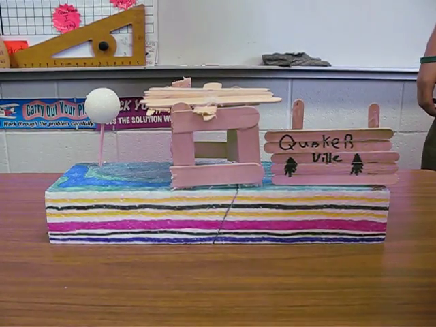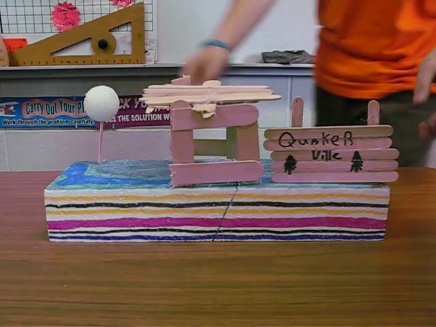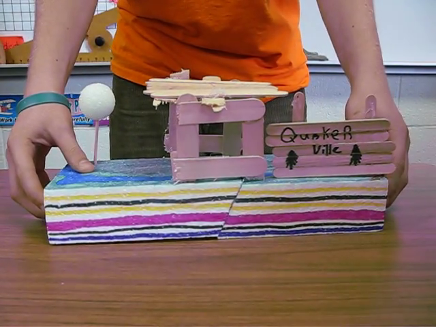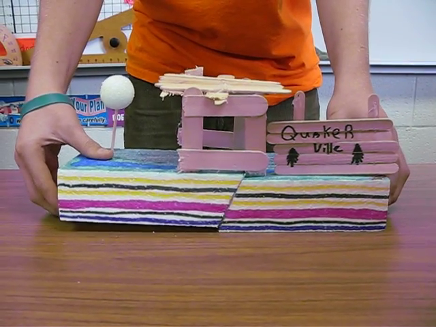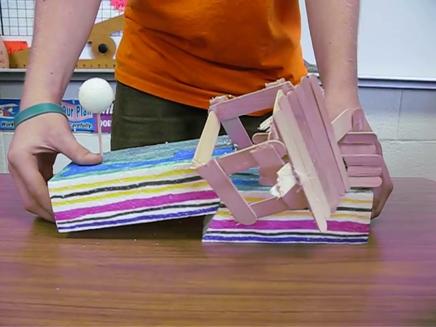Yes, and right now compression is happening. And when enough pressure is built up, the hanging wall lets loose and then goes up. That is called a reverse fault.